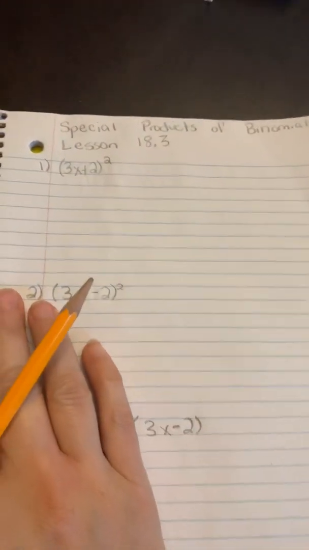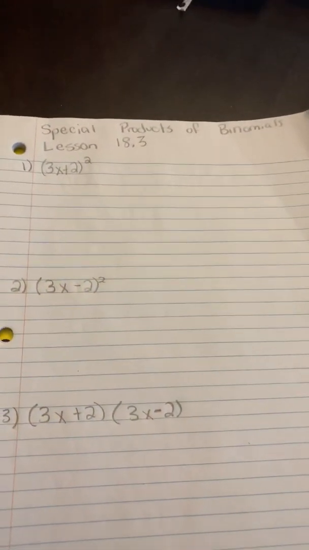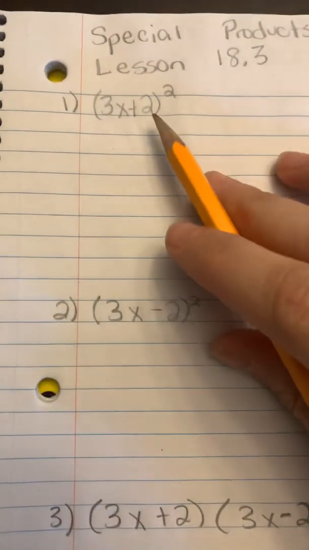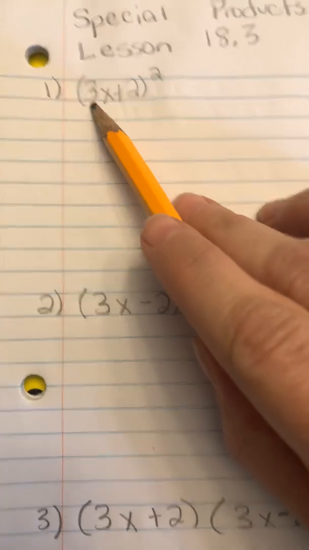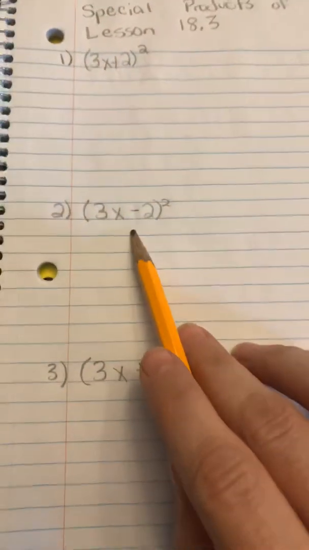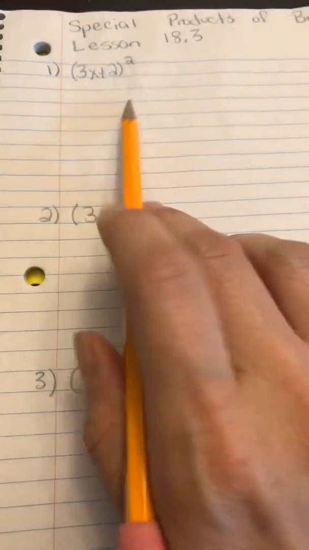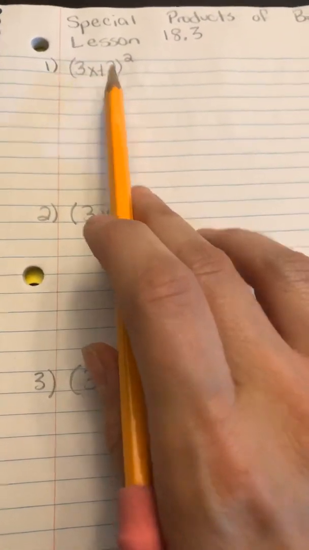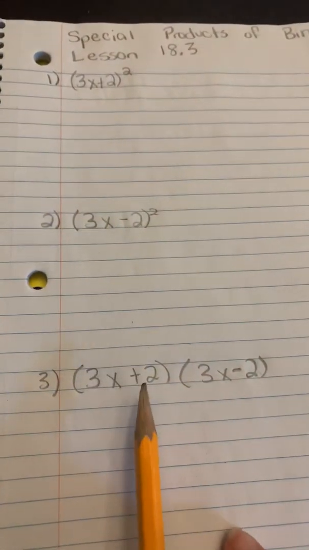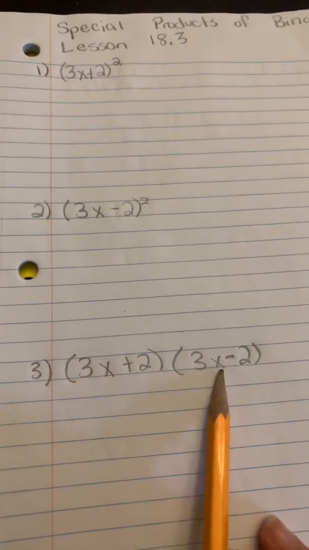Right, this is going to be on lesson 18.3, which is special products of binomials. So I'm going to do something similar to the last video. I'm taking 3x plus 2, and basically I'm using the same expression here over and over: 3x plus 2, then 3x minus 2, then 3x plus 2 times 3x minus 2.